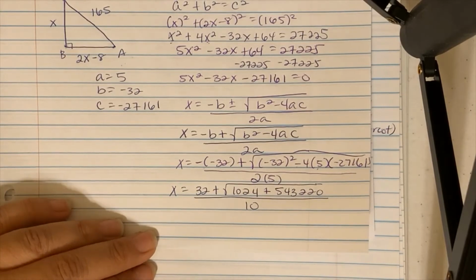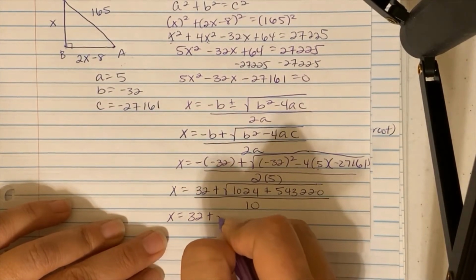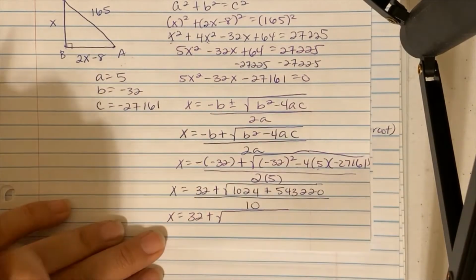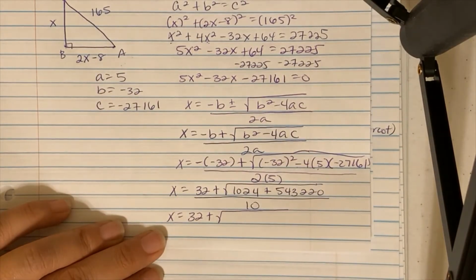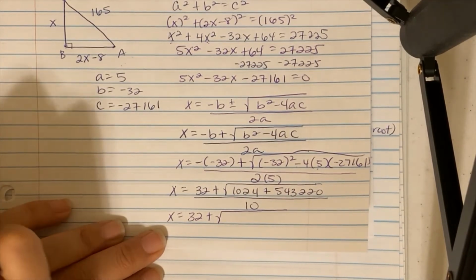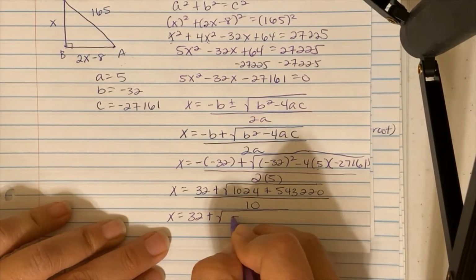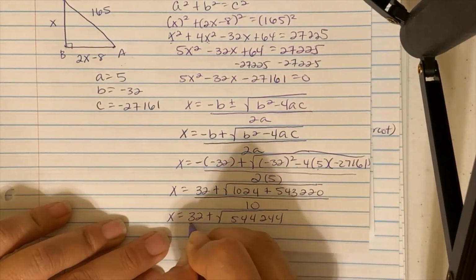We are going to simplify inside. So we're going to add 1,024 to our 543,220, which gives us 544,244, all divided by 10.